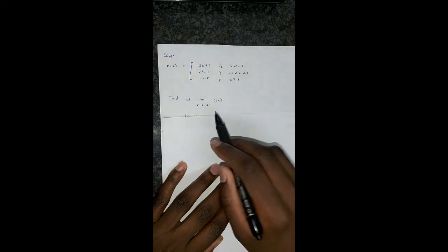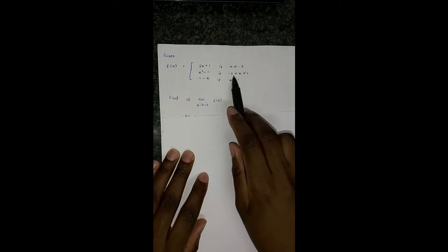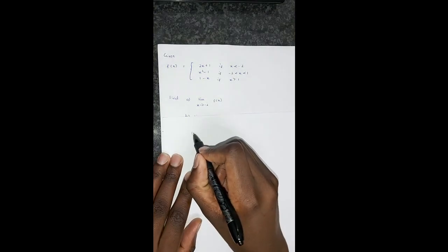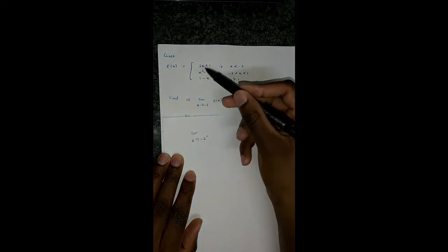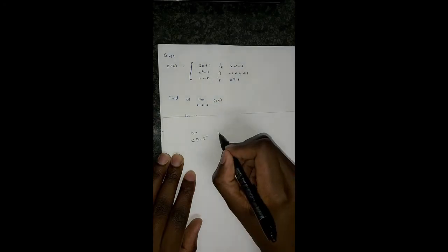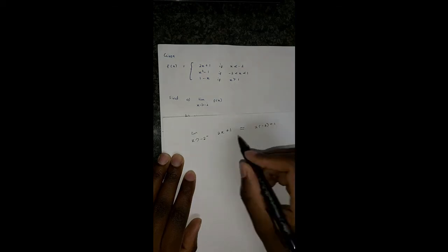So you'd actually see that at negative 2 we have two different scenarios. We have x approaching negative 2 from the positive and x approaching negative 2 from the negative. So you can have the limit as x approaches negative 2 from the negative, which means we're going to be using this one, 2x plus 1. And that will be equal to, by direct substitution, negative 2 over there gives you 2 times negative 2 plus 1, which is negative 4 plus 1, which is negative 3.